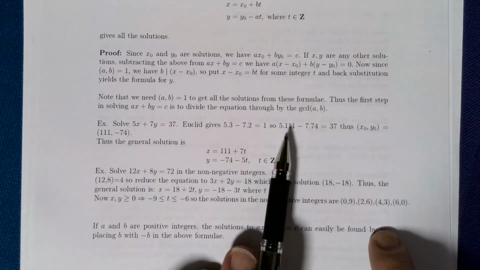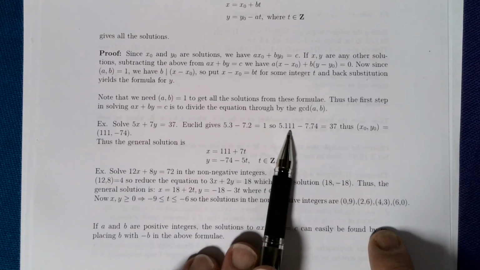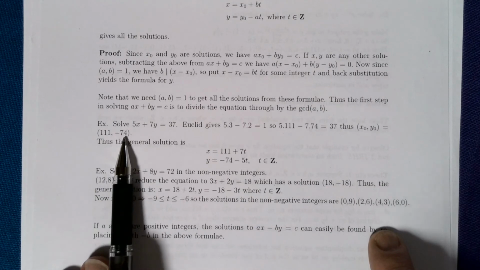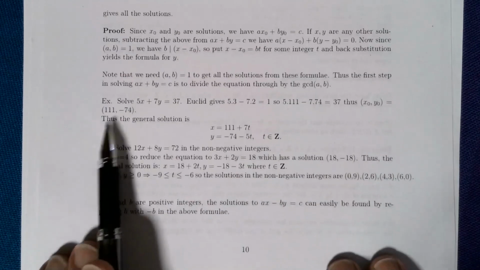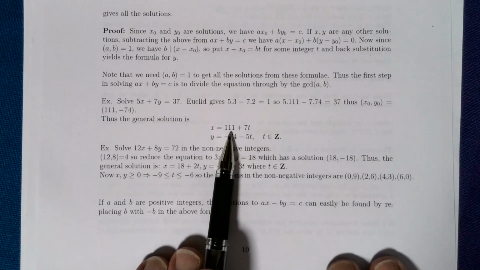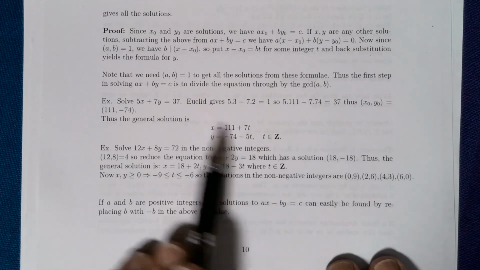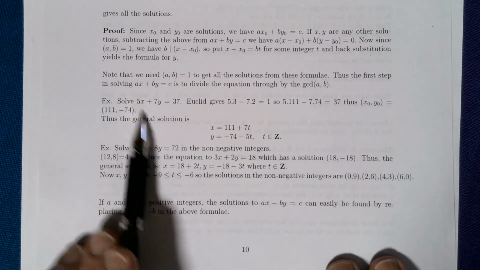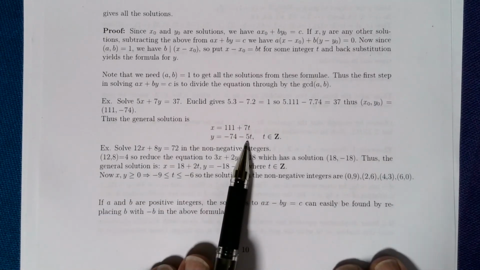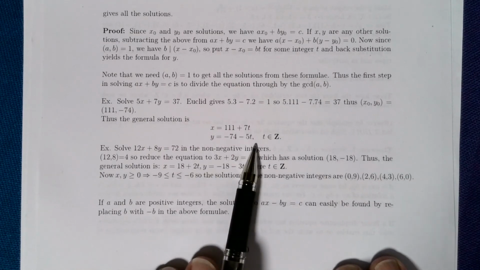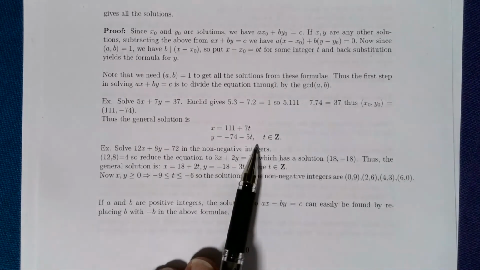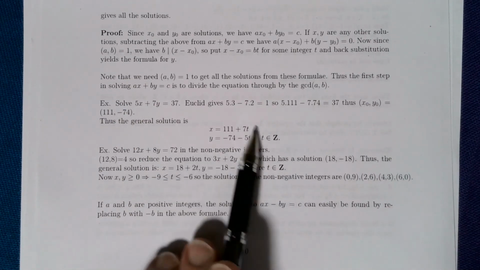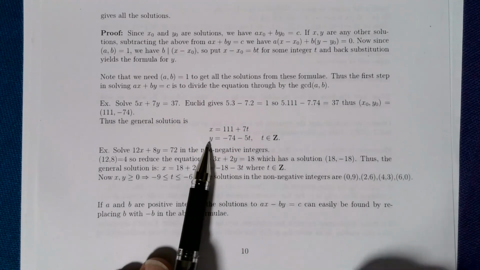So we were looking for 5 times something plus 7 times something to give me 37, so I can take an 111 and minus 74. The general solution then is x is 111 plus 7t, that's the b, and y is minus 74 minus the a, that's 5 times t. And these give all the solutions. Again, you might like to think about this geometrically. This represents a straight line, and this is giving me all the points on the straight line with integer coordinates.